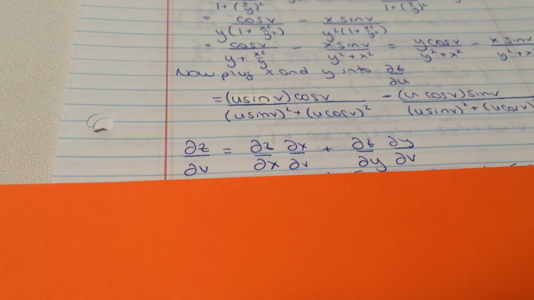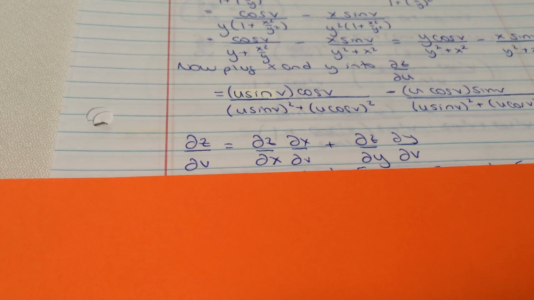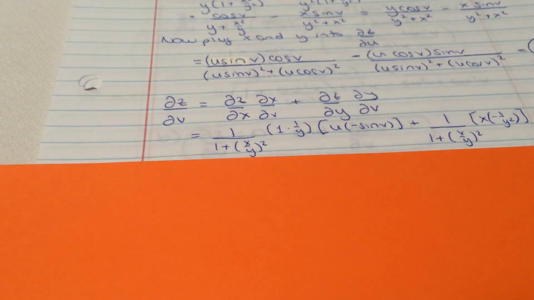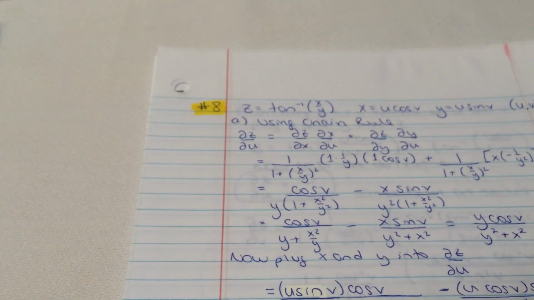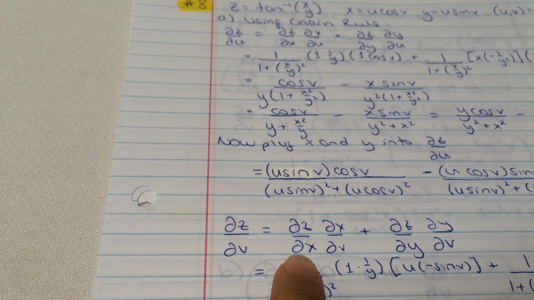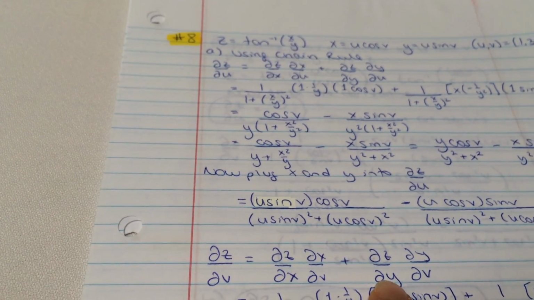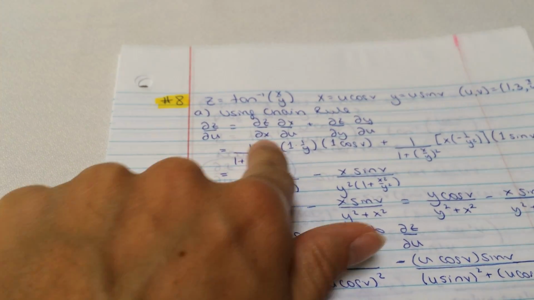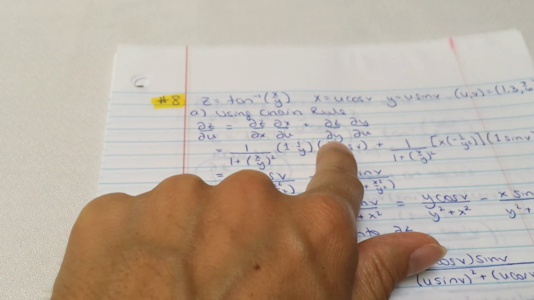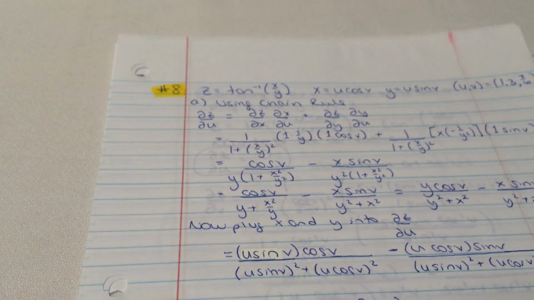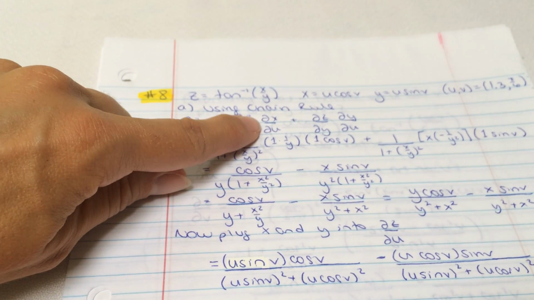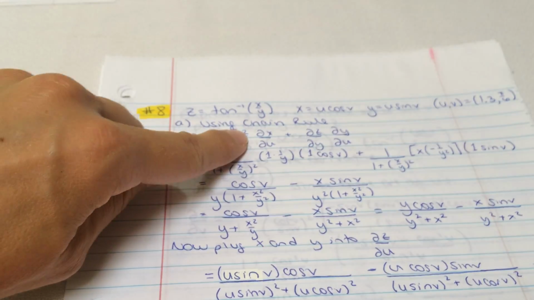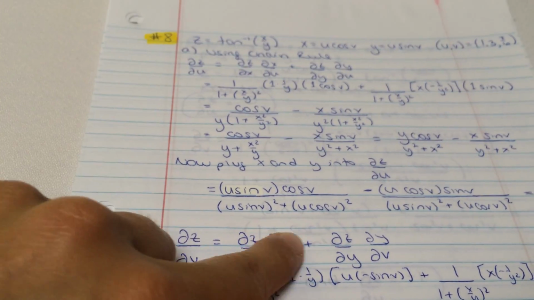dz dv. Everything's with respect to v. And notice a little time saver. Look here. See dz dx, dz dy. Notice here, dz dx, dz dy. Those pieces don't change, so you can reuse them. They're the same. The only thing that's changing is here it was u's, and now it's v's.